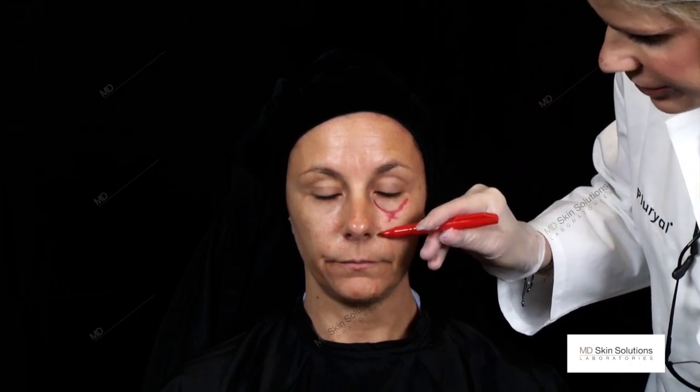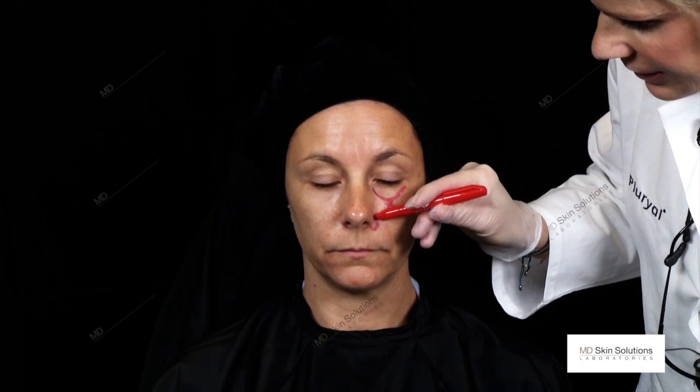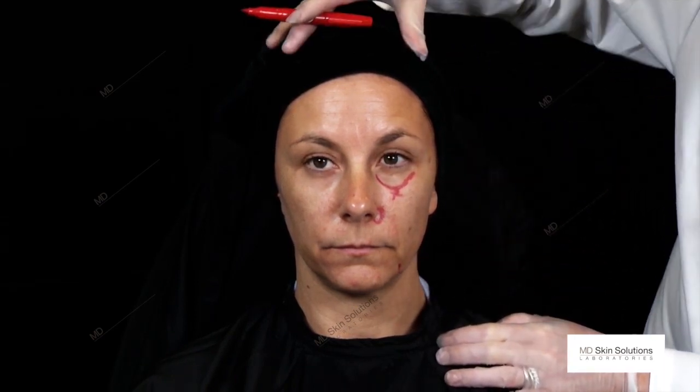A zone of danger obviously is the triangle here, as the facial artery runs along here. If ever we'd inject the whole lower face in her, the no-go zone is obviously the jowl.